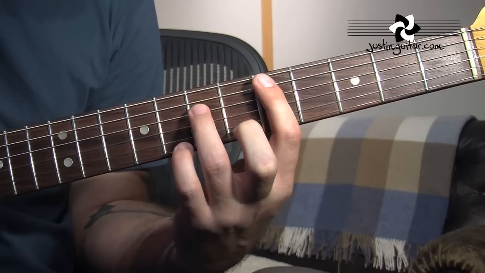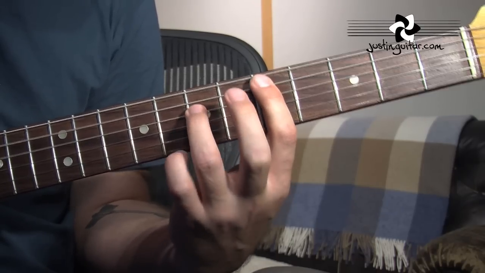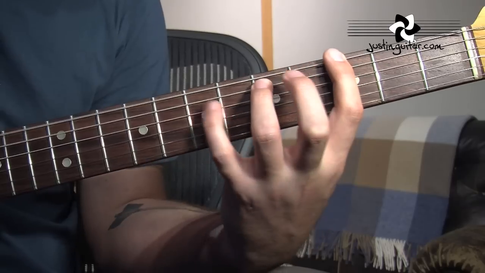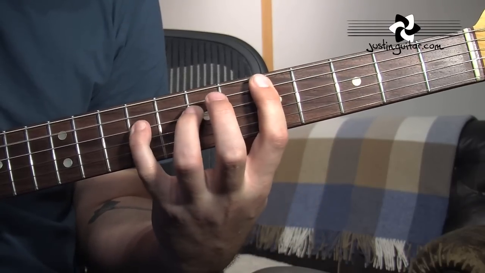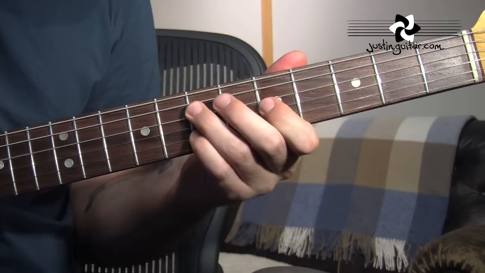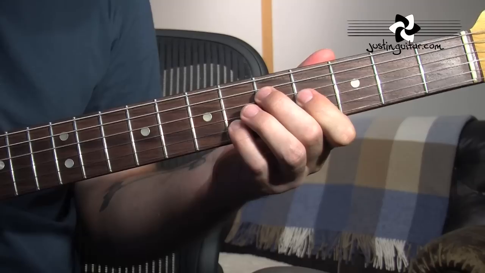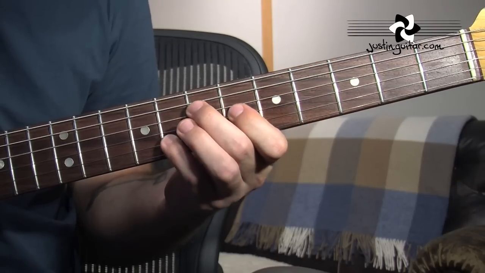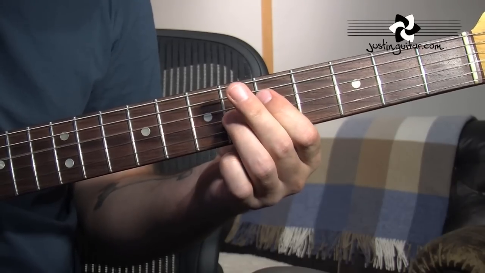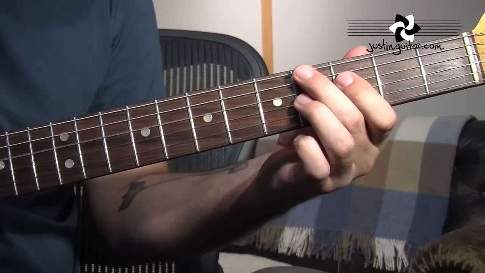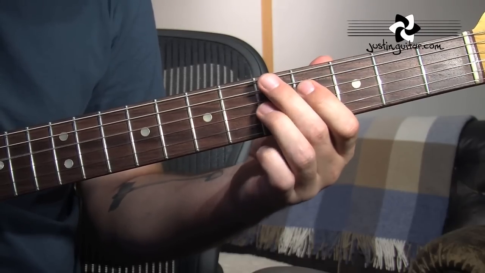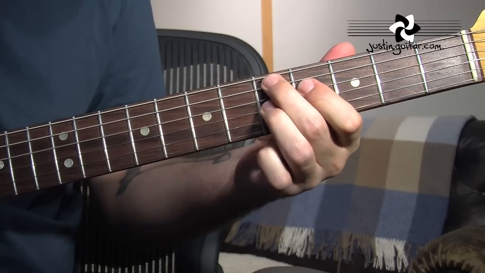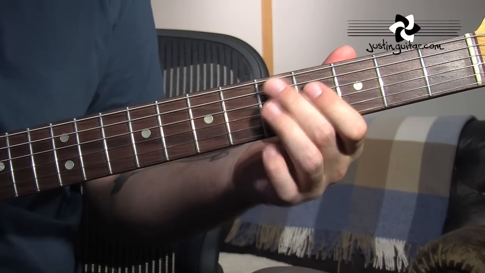This is again a very, very common little sequence. 1, 4, 1, 5. Could be played, or, you know, again, loads of different ways.